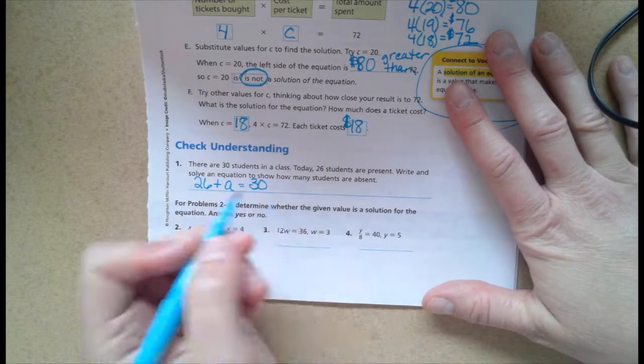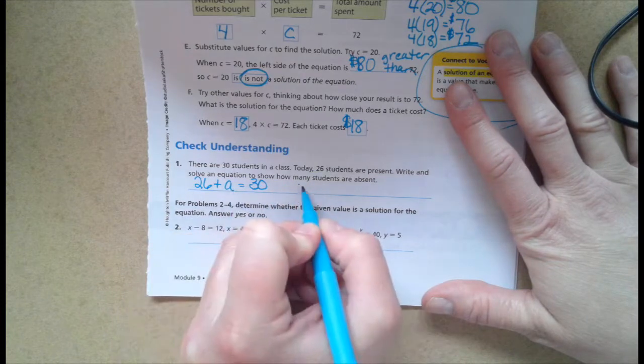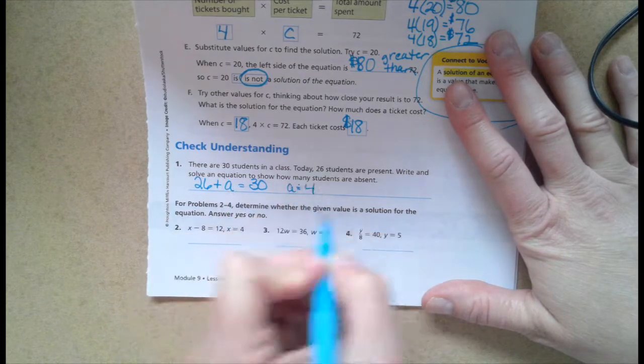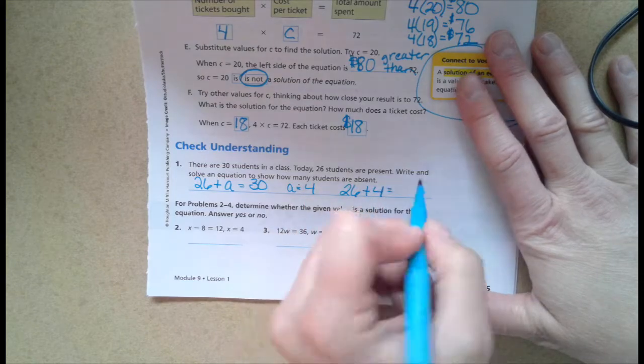If I substitute 4 in for A, let's try A equals 4. And if I add 26 plus 4, what does that equal? 30 students.